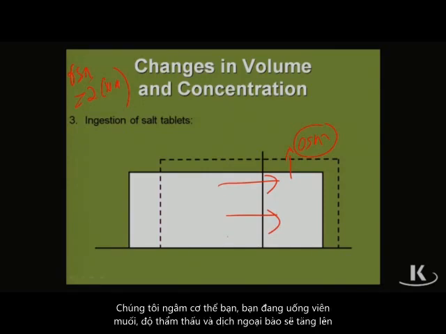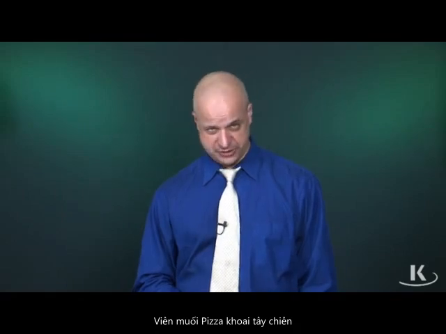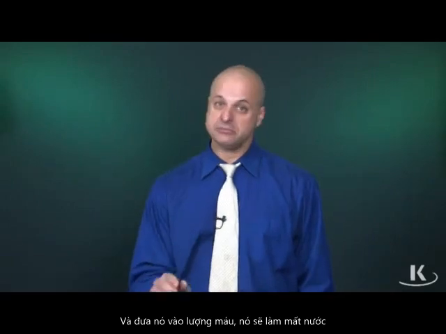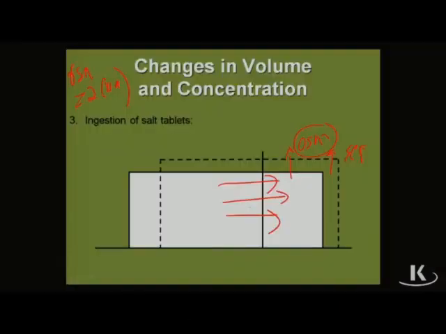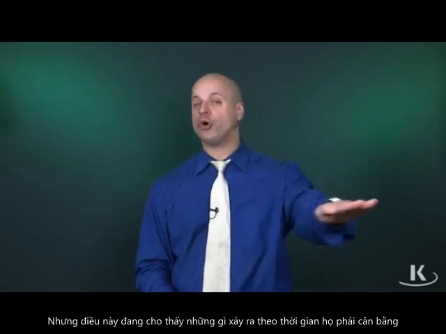We pickle your body, you take in salt tablets, the osmolality in the extracellular fluid will go up, and this will suck water out of the cells. Salt tablets, pizza, potato chips, will take all the salt and put it in the blood volume, and it'll dehydrate the cells, just like pickling someone. So initially, the ECF concentration will go up, but this is showing what happens over time.